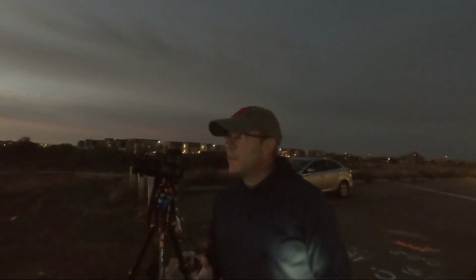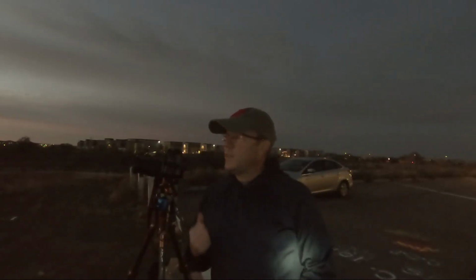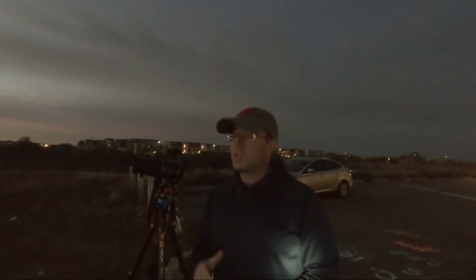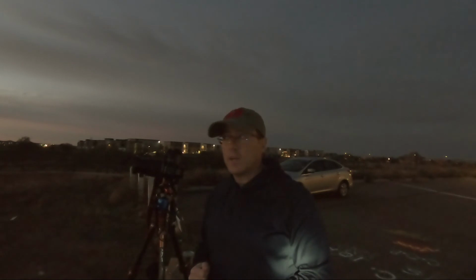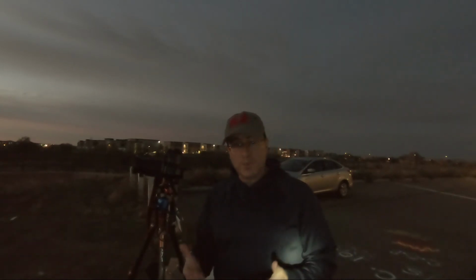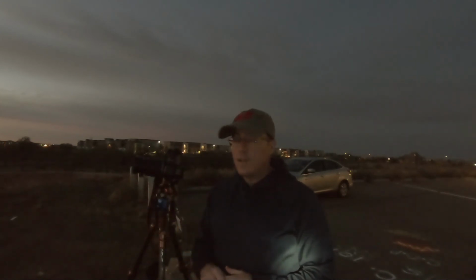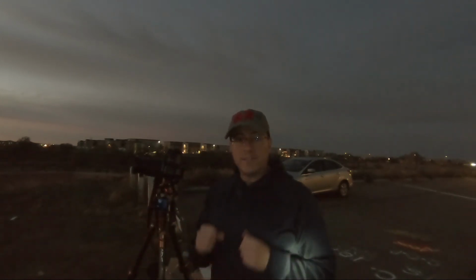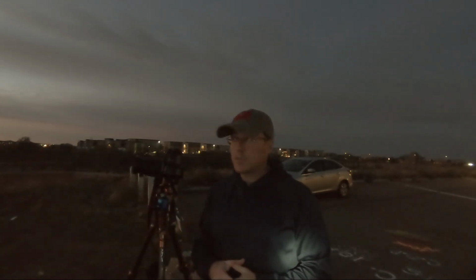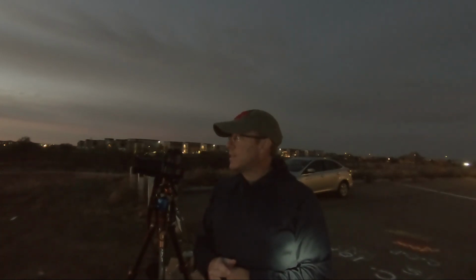So what I'm going to do now is I'm going to keep taking panos because the light is constantly changing. The clouds are starting to light up. We're getting lots of beautiful color. So this is going to give us a wide variety of different types of images. I'm also going to be changing the focal length of the lens so we can have different types of landscapes, so to speak. But yeah, it's absolutely beautiful.